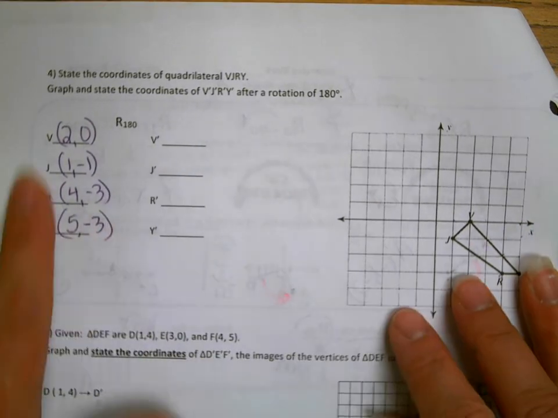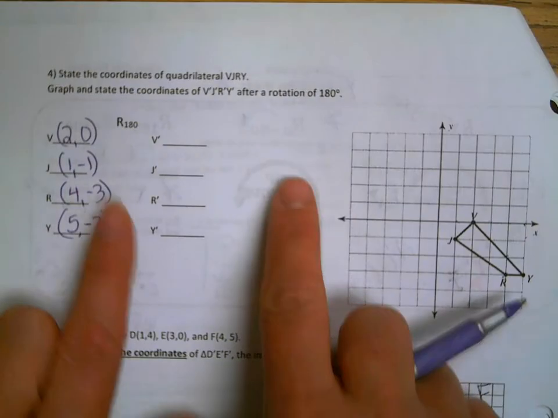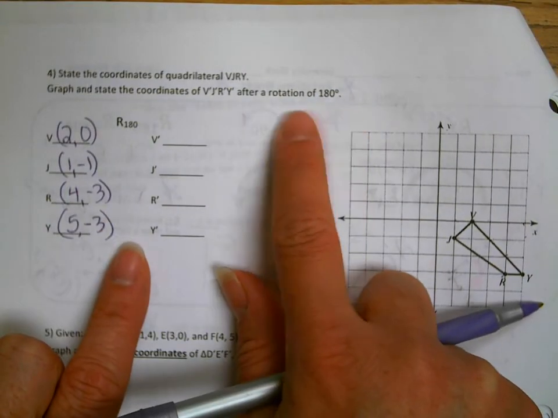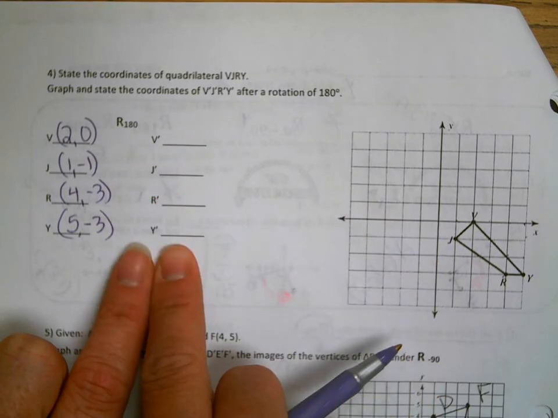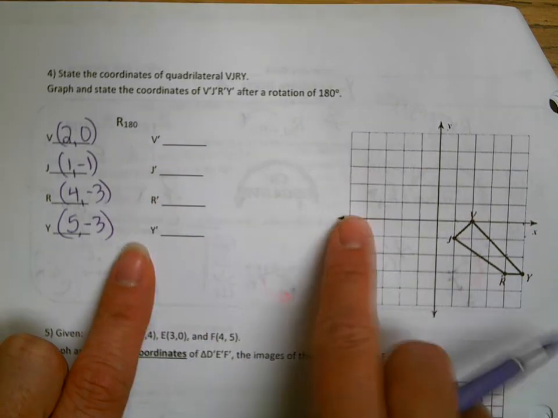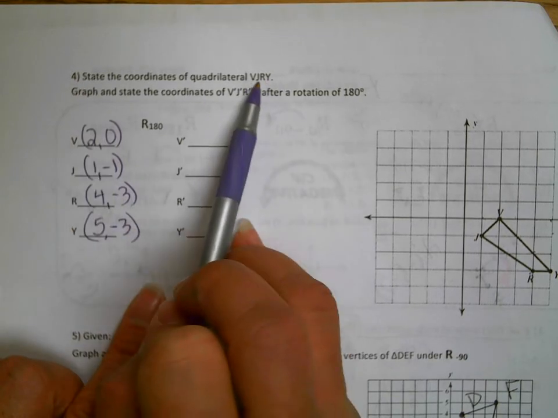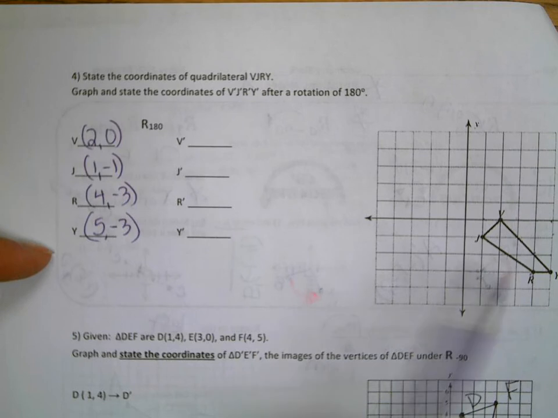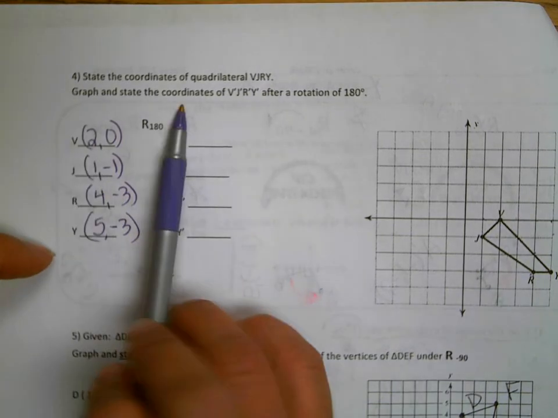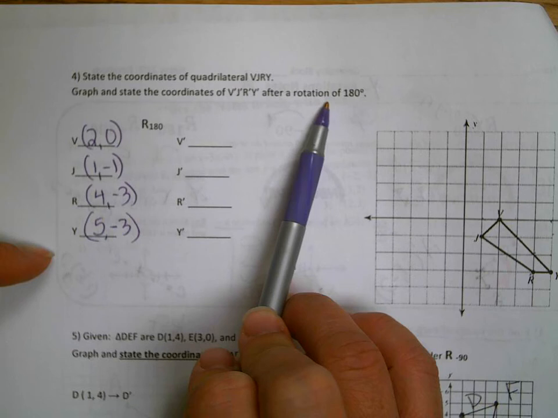After writing down these ordered pairs, I'd like you to pause the video and actually do this rotation. Rotate it 180, list down your ordered pairs, and graph. It says here, state the coordinates of quadrilateral VJRY. We've done that. We read the ordered pairs from the original picture. Now graph and state the coordinates of V prime, R prime, J prime, Y prime after rotating at 180.